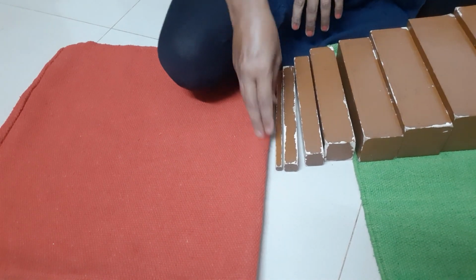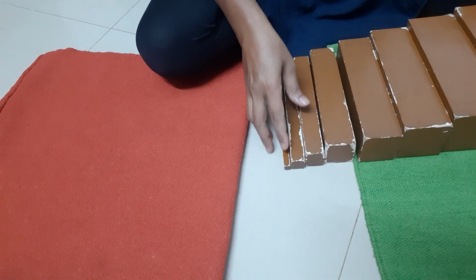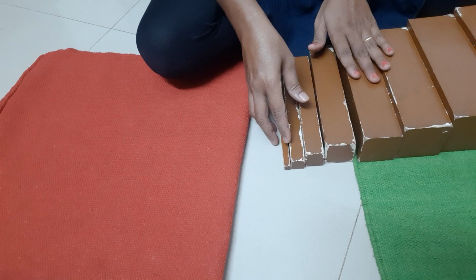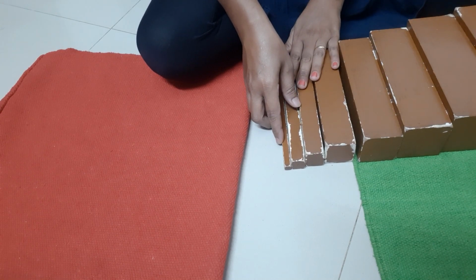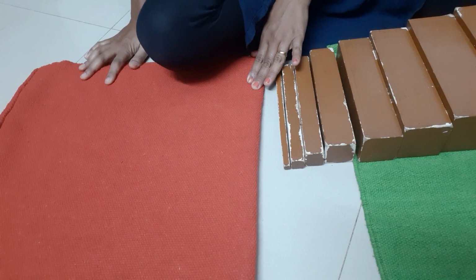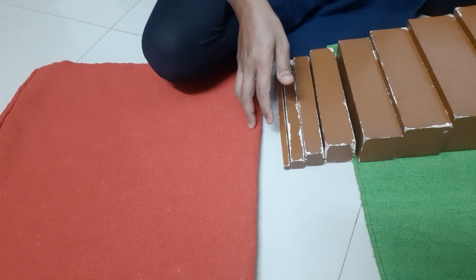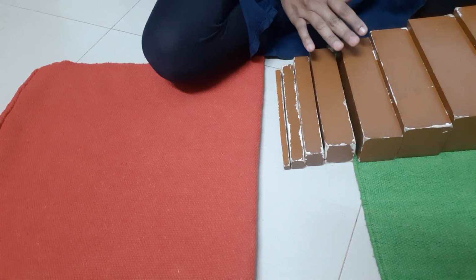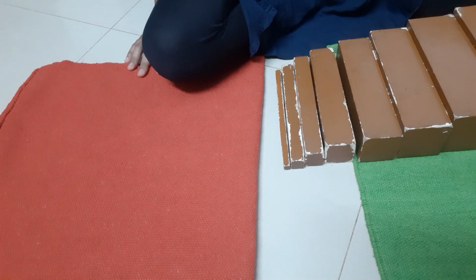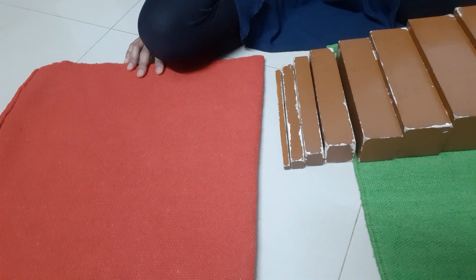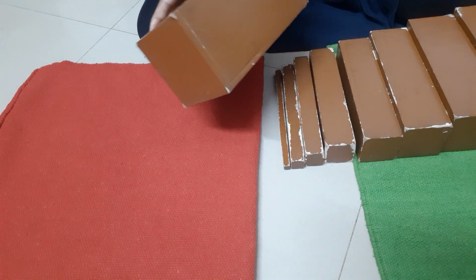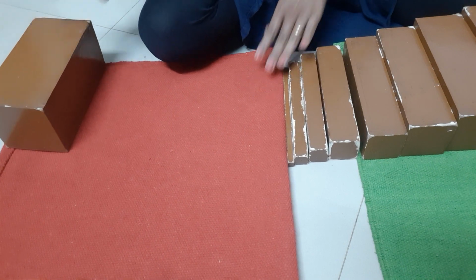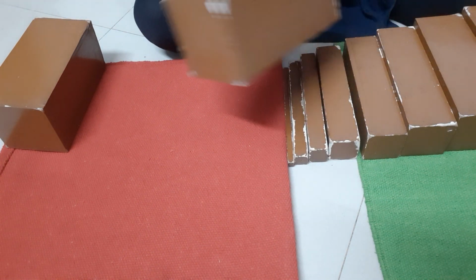Now students, we have already done our first presentation, that is arranging the brown stairs from thickest to the thinnest. Now in the second presentation, you can ask the child to arrange the same order on the other mat. The child should arrange the same as we have done in the first presentation.